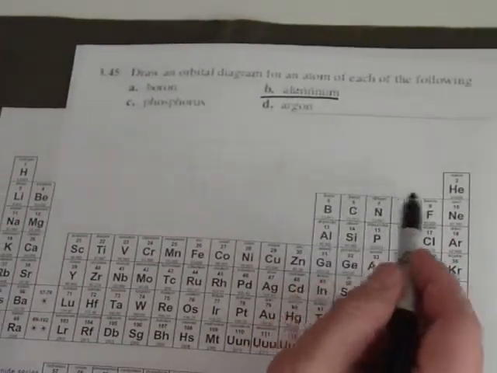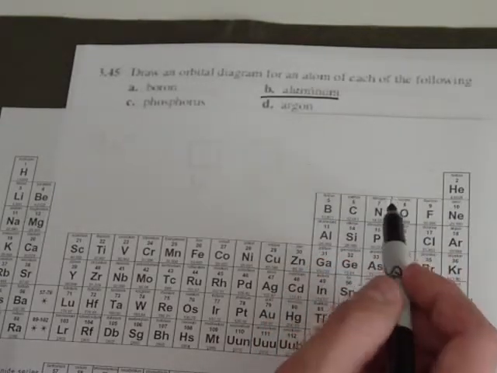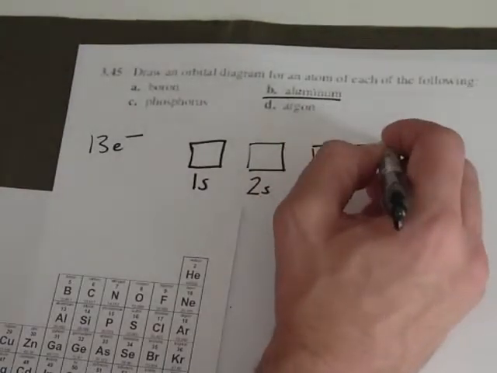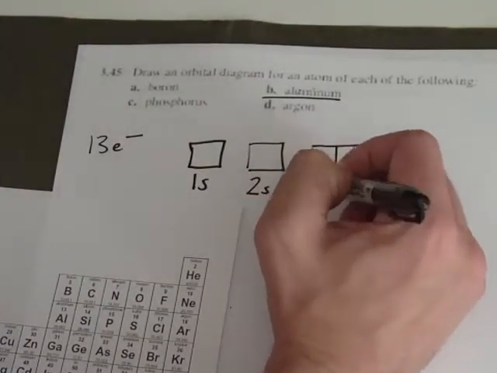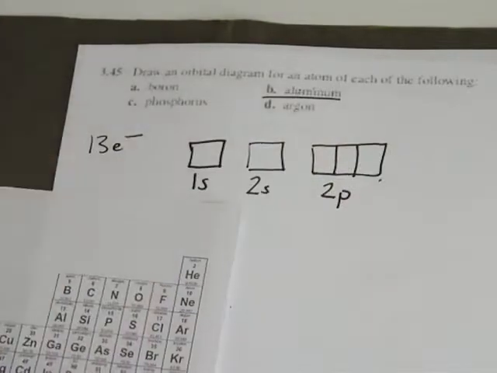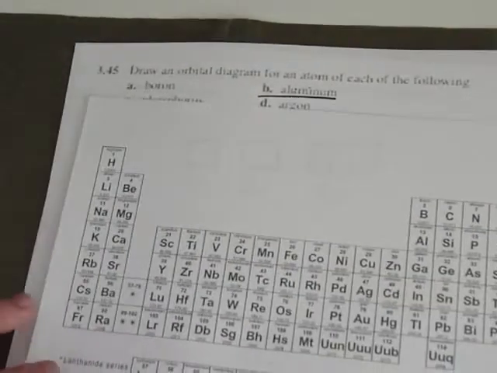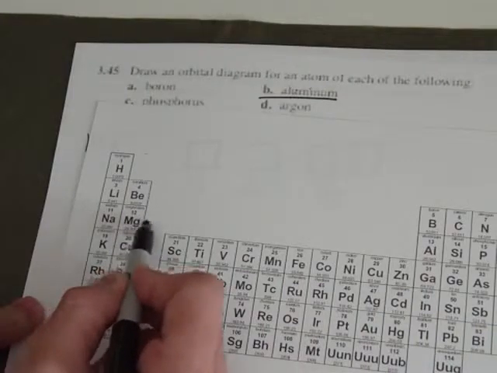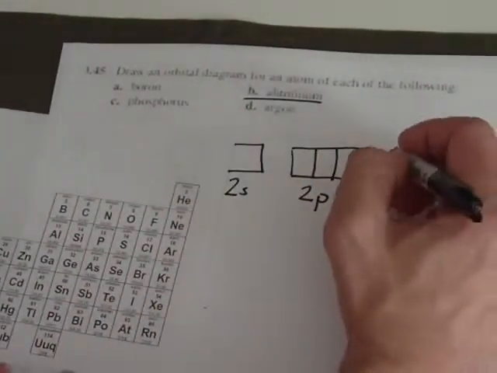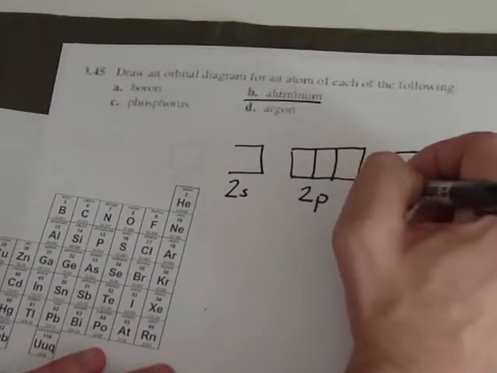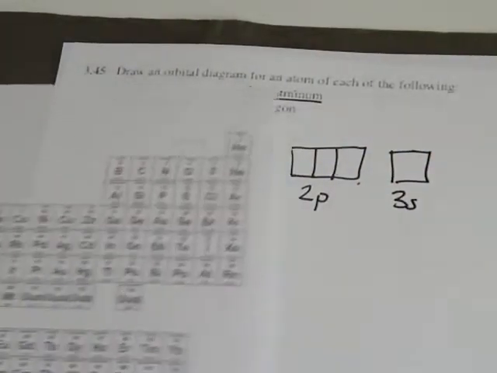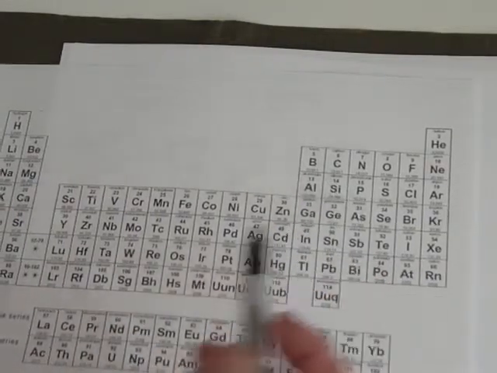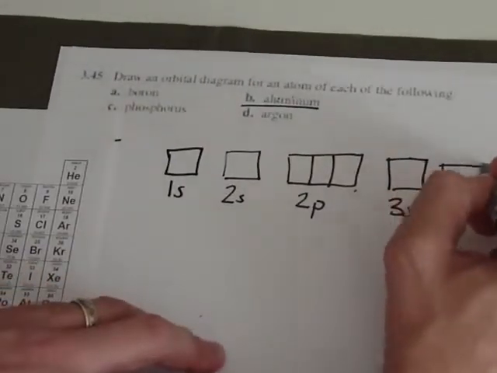There's our p block over here, on the second line. Then we have to go through our 3s. And lastly, we end up in the p block, so we need to end up in the 3p.